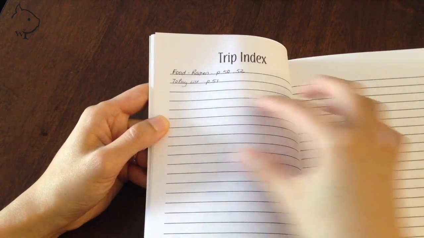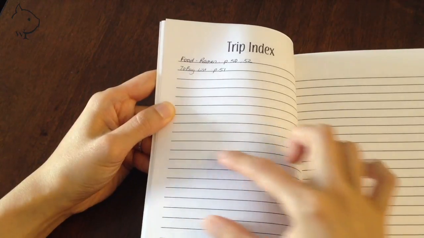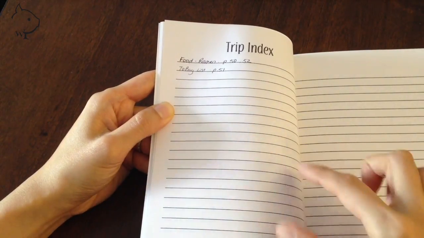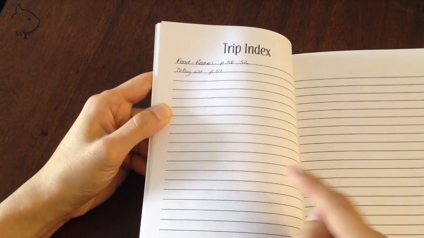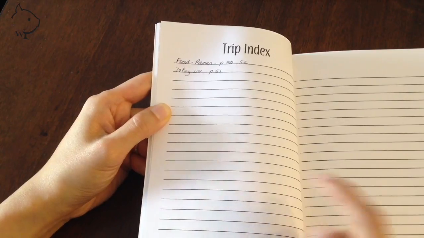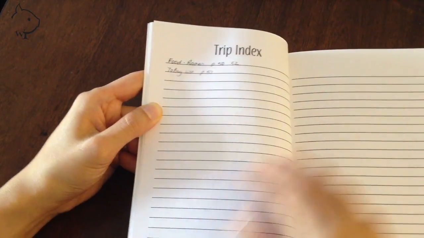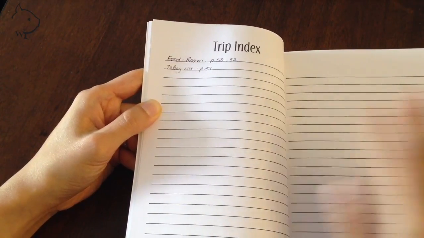And then once you have finished all your research, you can go on to the actual days of your trip. So for example, day 1, and this is on page 108, for example, and then day 2, 110, and so on and so forth. So it's very flexible and very easy for you to reference your journal.